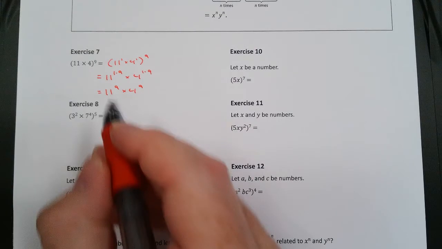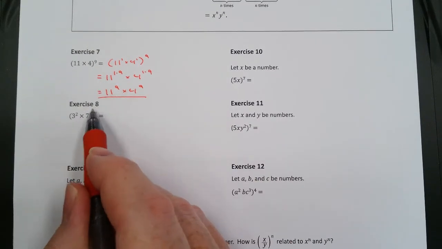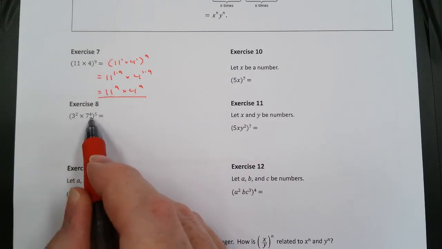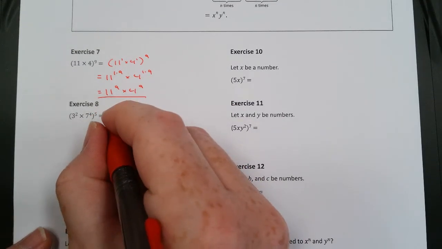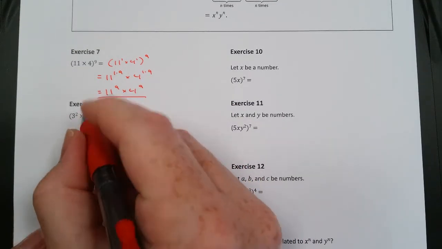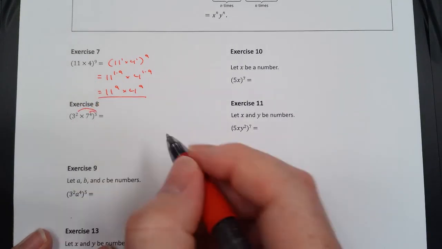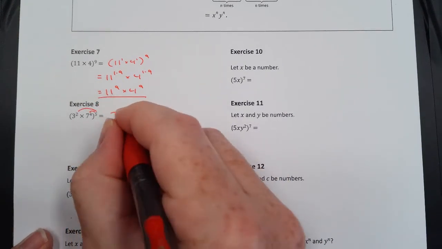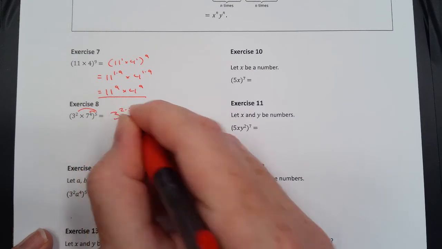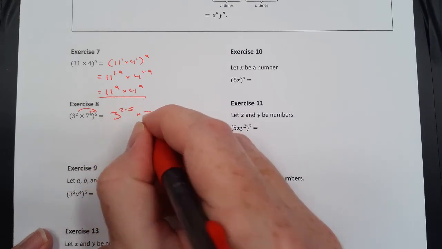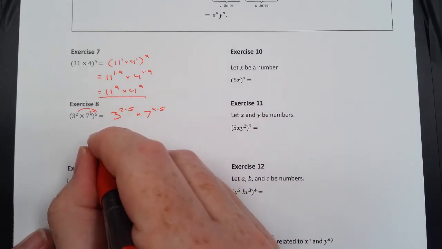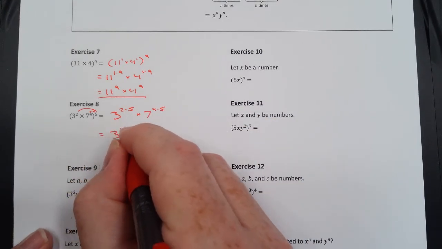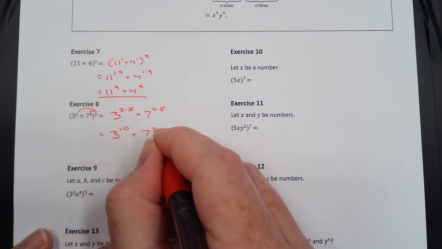Now, this is the answer. For exercise 8, you see the exponents, so you don't have to add them. You just pass the 5 to both. The 5 gets passed to both. So we get 3, and the 5 gets passed to the 2 exponent. And we have 7, and the 5 gets passed to the 4 exponent. So we get 3 to the 10th times 7 to the 20th.